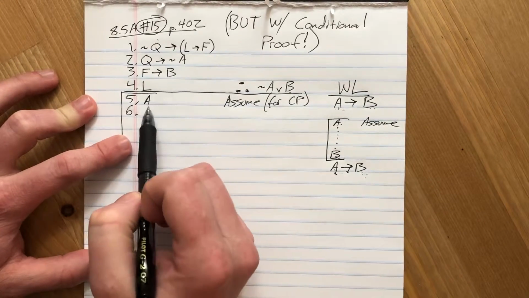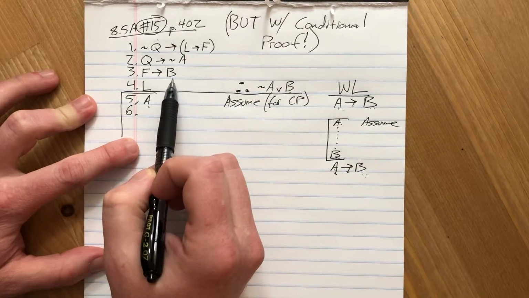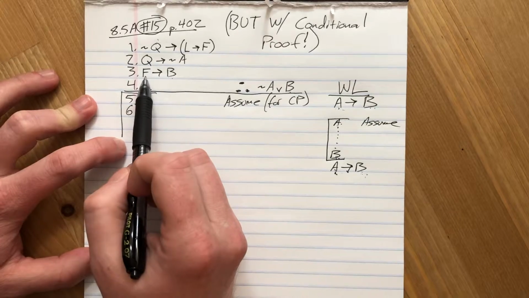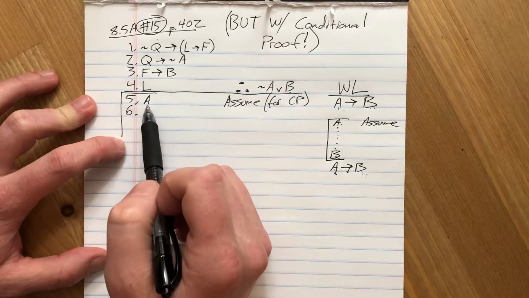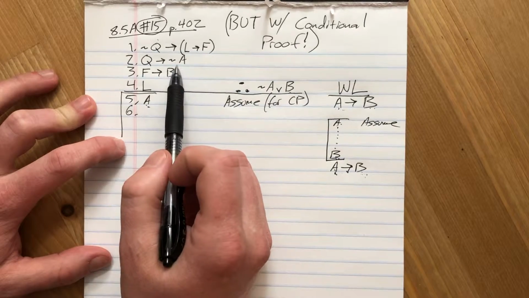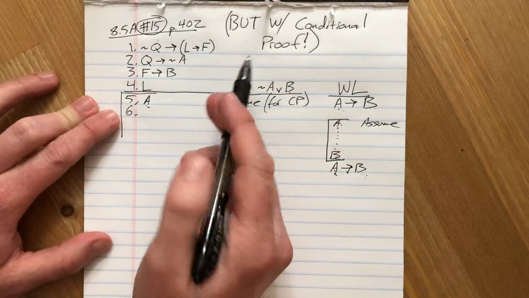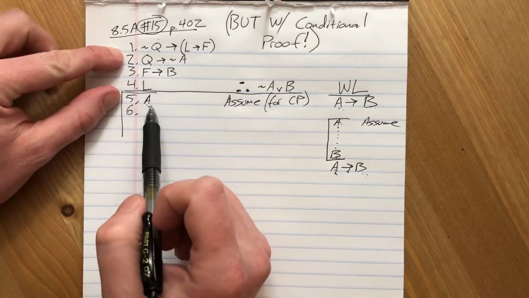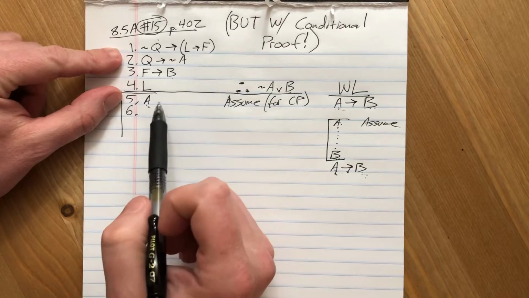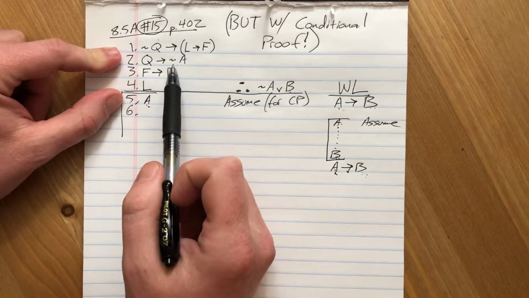So we have A. We need to get B, which means we need to get maybe F. Well, what can we do? We have A. There's only one place A occurs, and it's in this not A, inside this conditional. Hopefully it jumps out at you with 2 and 5 that these are good ingredients for modus tollens.